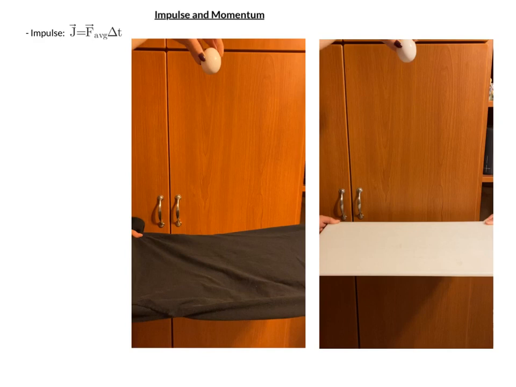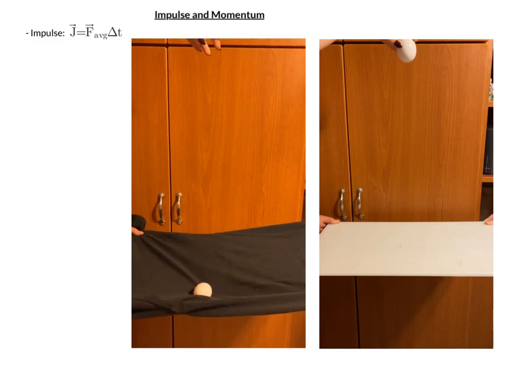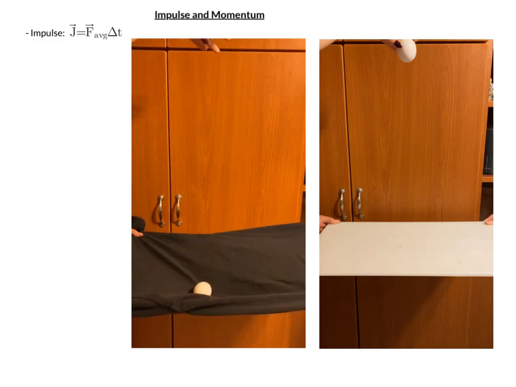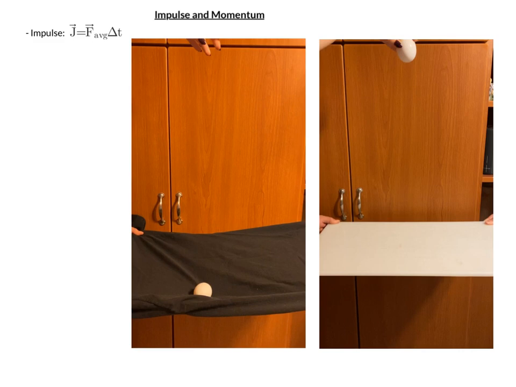So let's look at some examples. If we have an egg up here that we're going to drop on a t-shirt, and then later on we're going to drop an egg on a hard surface. So let's see what happens. There's the egg dropping on the t-shirt, and you notice that the egg didn't break. It was in contact with the t-shirt for quite a long amount of time, but it didn't break.